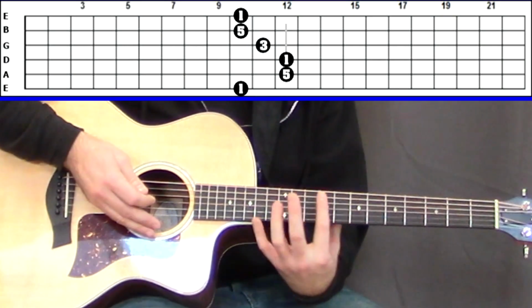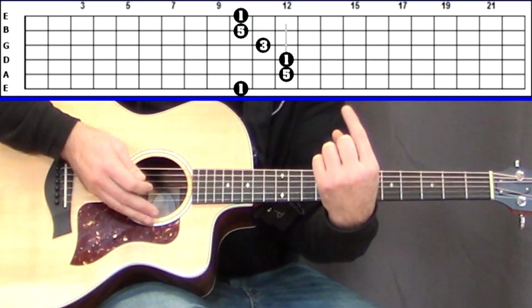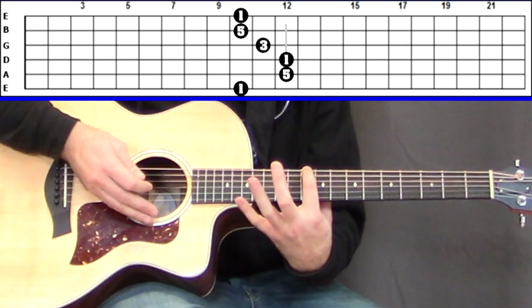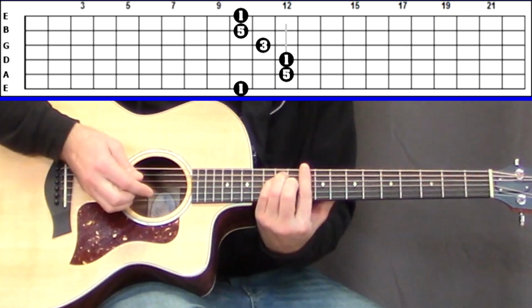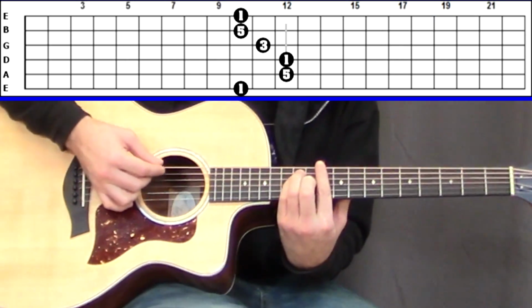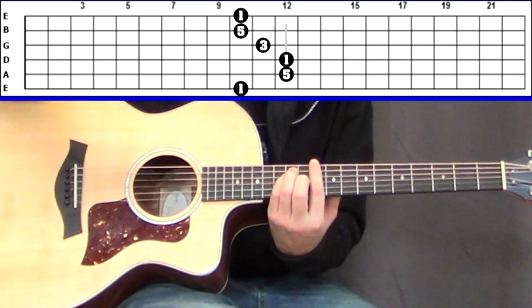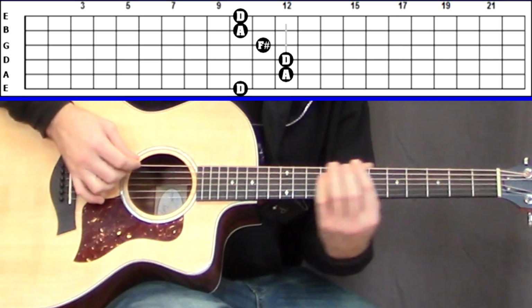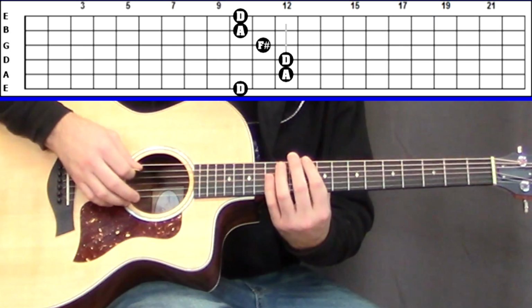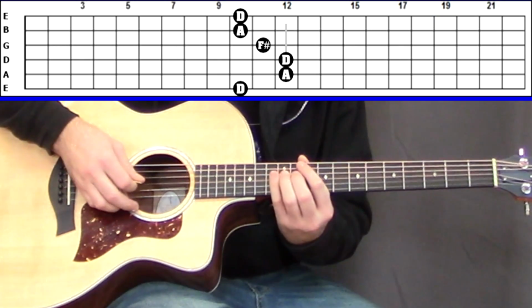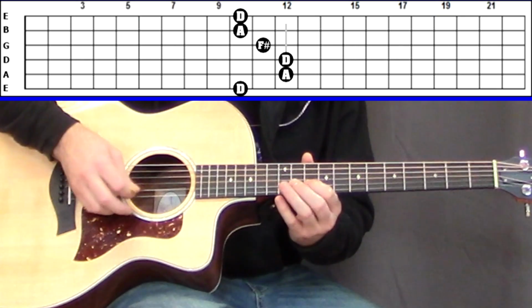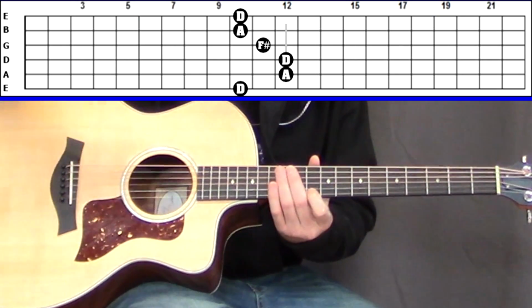So starting out with this E shape, where you take your index finger and put it on the root of the low E string, which is the note D, applying your E shape. So it looks like this. If you just look at the notes, you can see this is a D, this is A, this is D, this is F sharp, this is A, this is D. There's only 3 notes there.